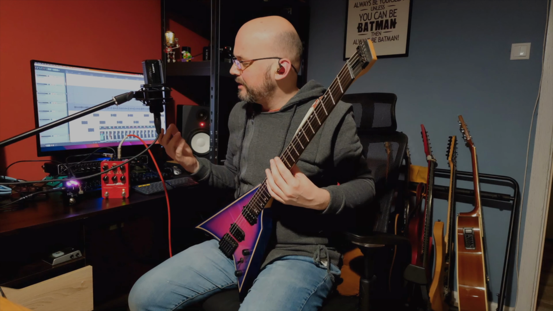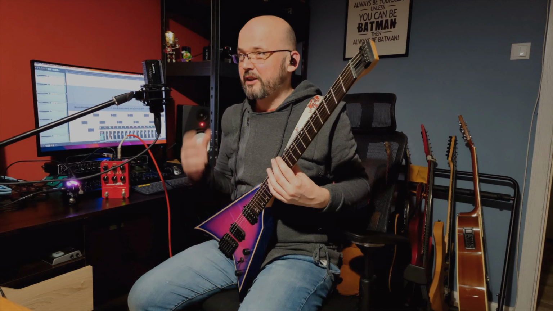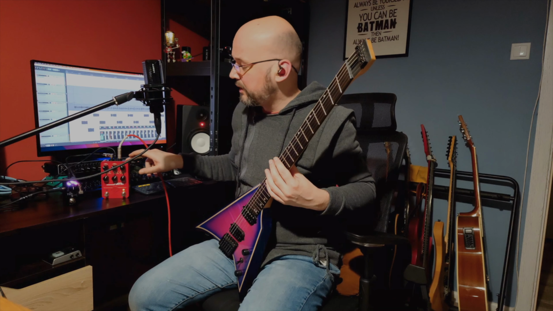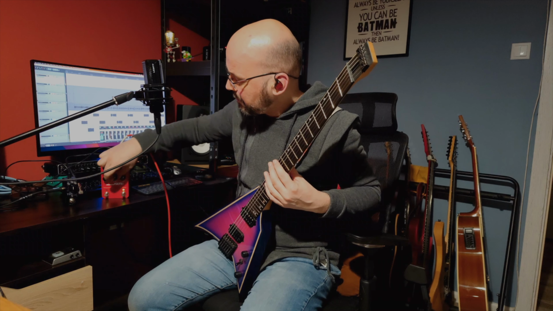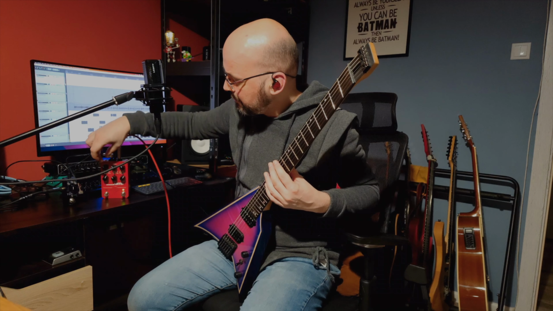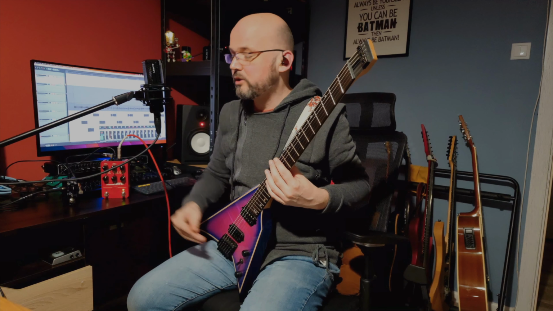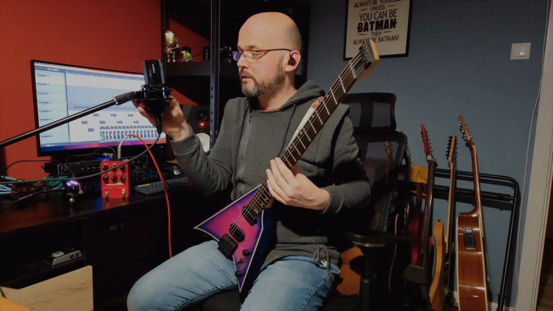So yeah, there is some sort of effect. It's very fun. It sounds very big to play, but you know, not to take away from the UAFX, I can just add that sparkle back, you know, scoop the mids, add some more presence, and I should get a similar sound with the ToneX bypassed.